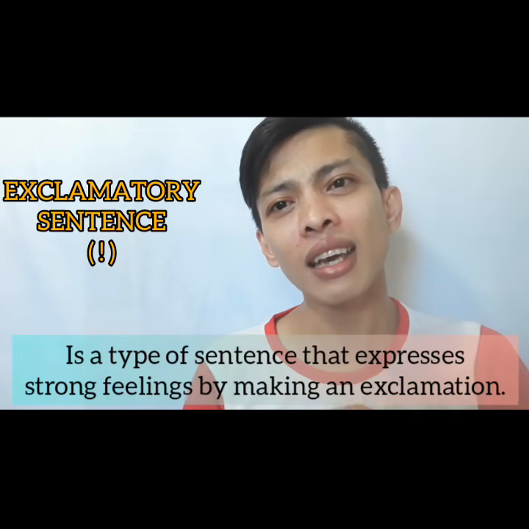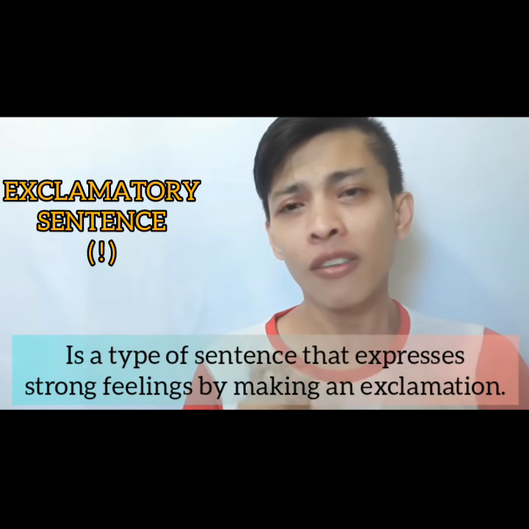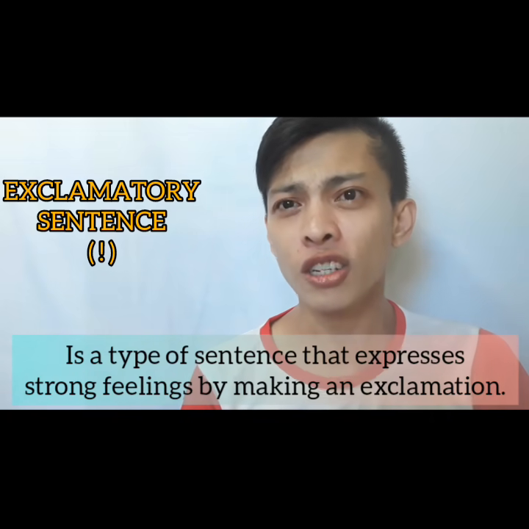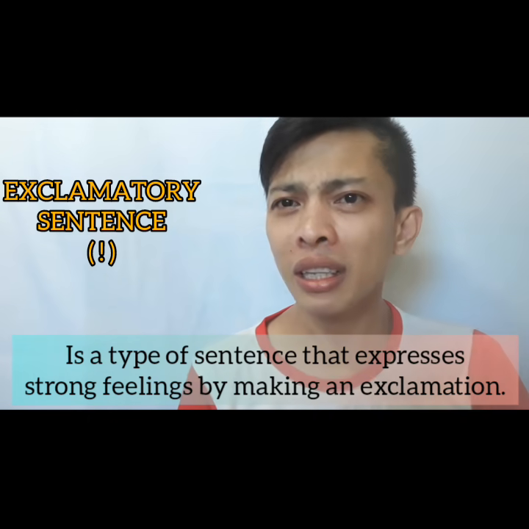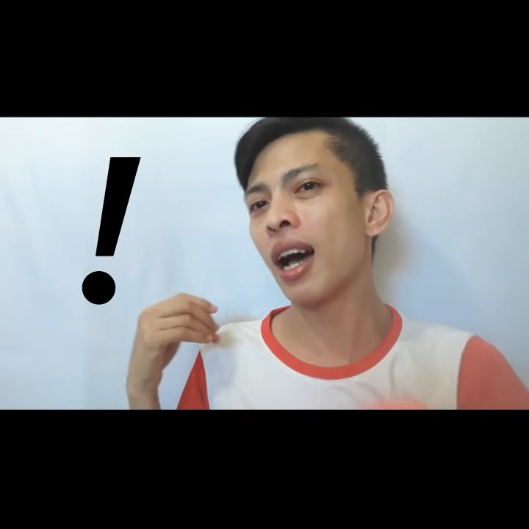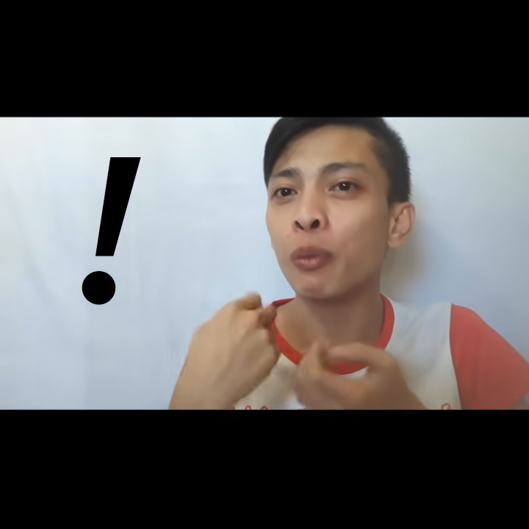Exclamatory sentence is a type of sentence that expresses strong feelings by making an exclamation. So, what is an exclamation, by the way, Mr. English? What is exclamation? Basically, exclamation point, kanang sign. Pag sa isa ka sentence makita mo ani nga sign, dapat ang inyong pag-express or pagbasa dapat in a strong feeling, no? Basta naa siya nga sign, kani ang exclamation point.